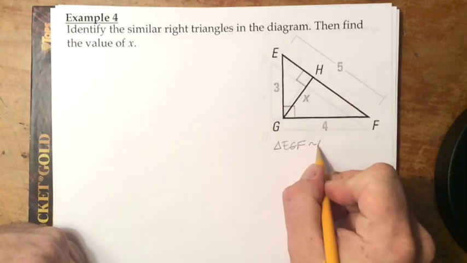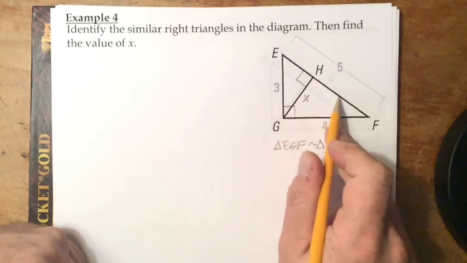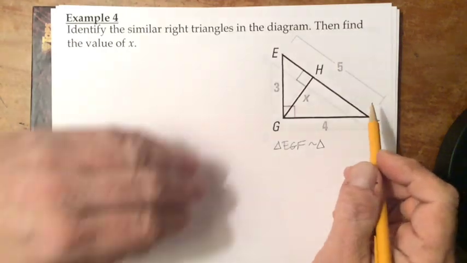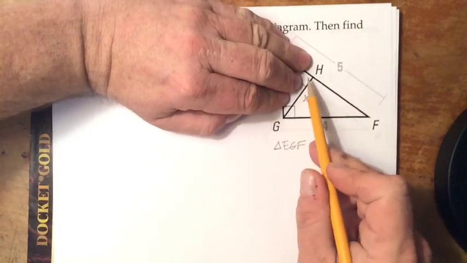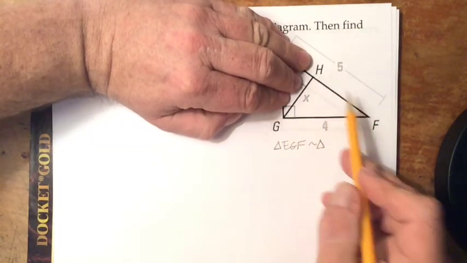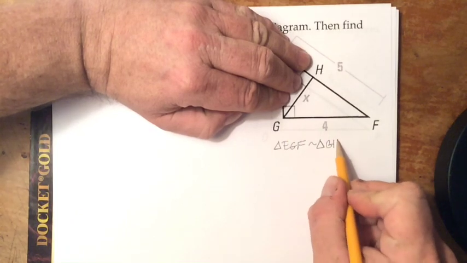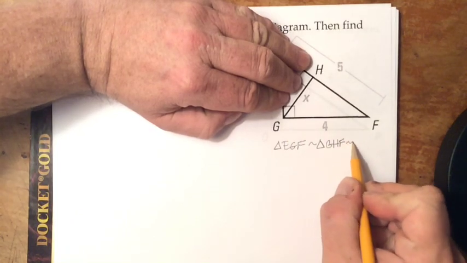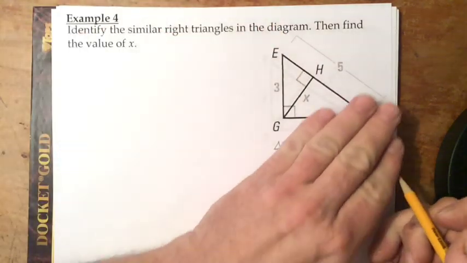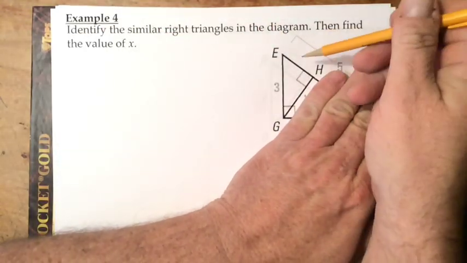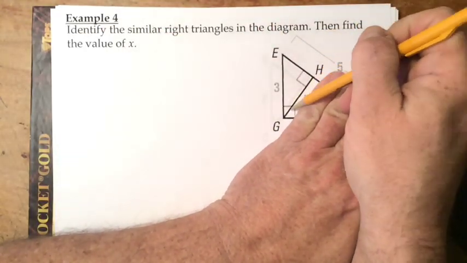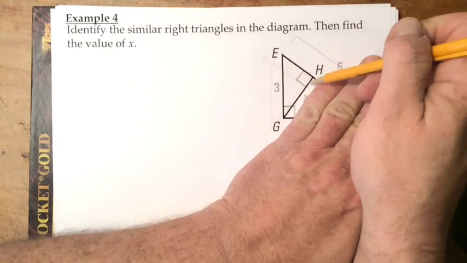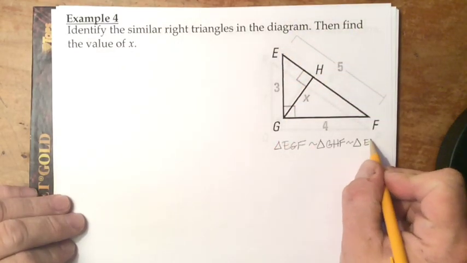is similar to triangle. Now for the medium-sized triangle, which is this one right here, I'm going to name it by the short leg, long leg, and hypotenuse. That's GHF. Is similar to triangle, the smallest right triangle, which is right here. Again, taking the short leg, then the long leg, and then the hypotenuse, I have triangle EHG.